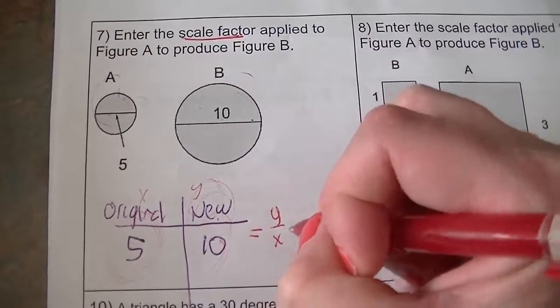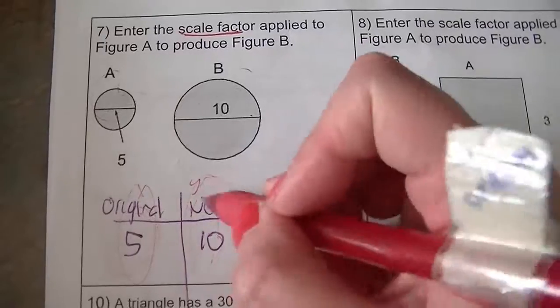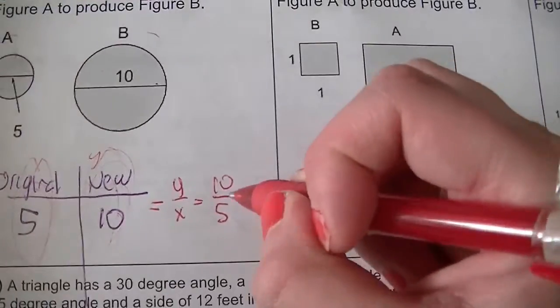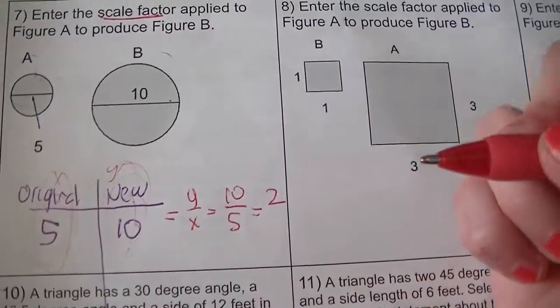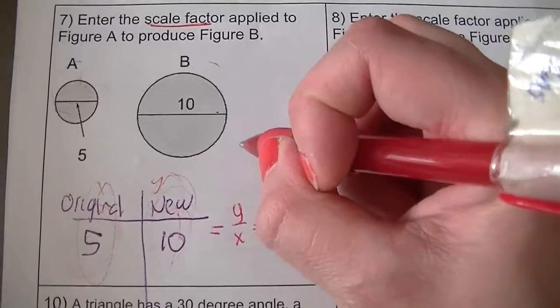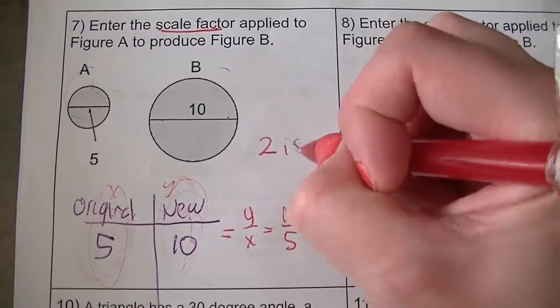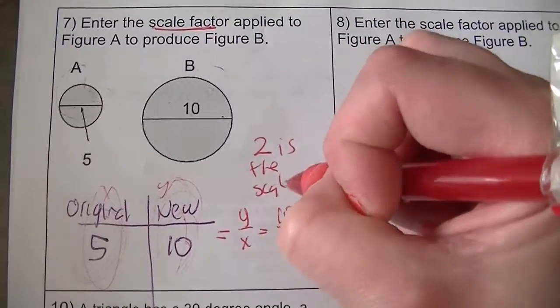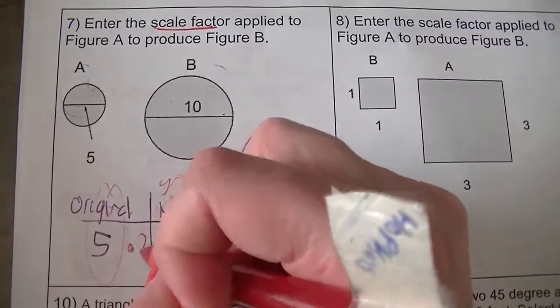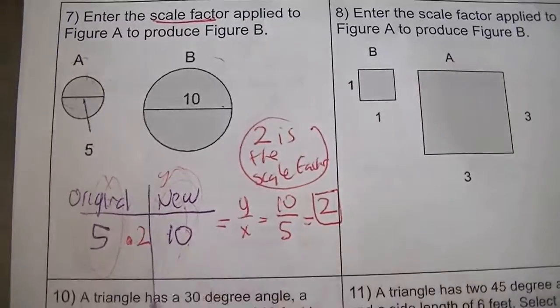It's y divided by x, where this column's x, this one's y. 10 divided by 5. Well, 10 divided by 5 is 2, or 2 over 1, same thing. Okay, so our scale factor is 2. We always multiply by the scale factor. Multiply the original by the scale factor to get the new one, okay?